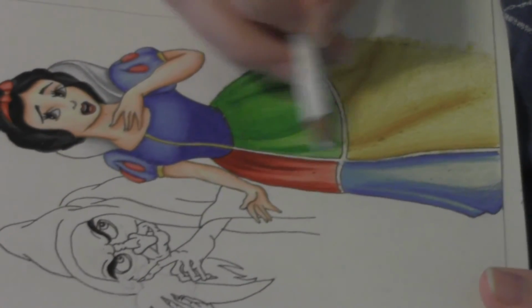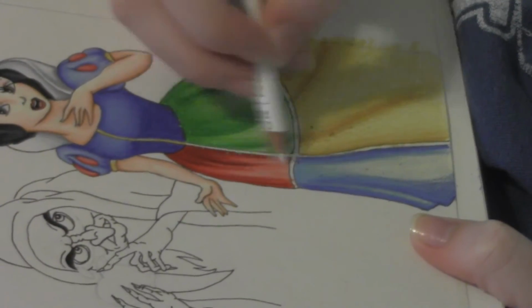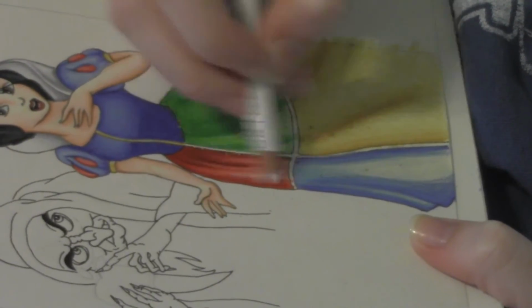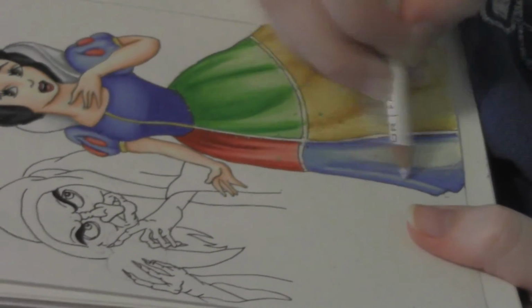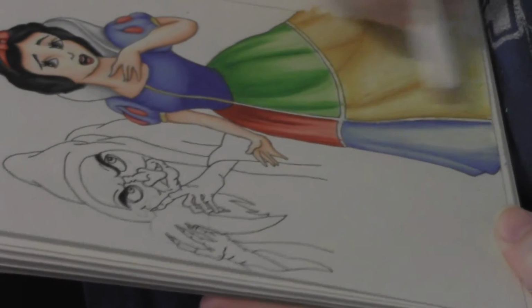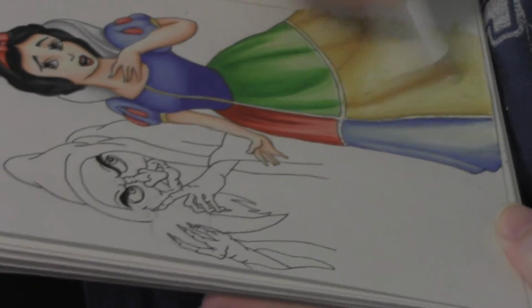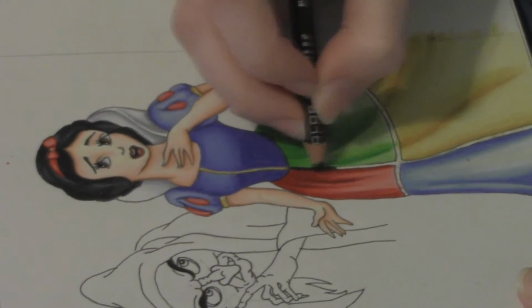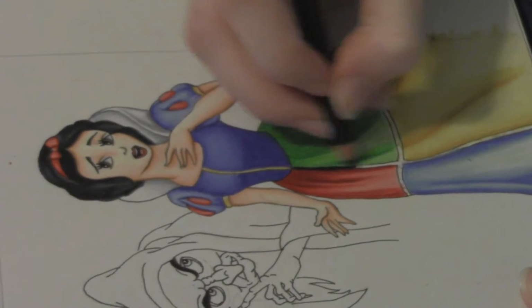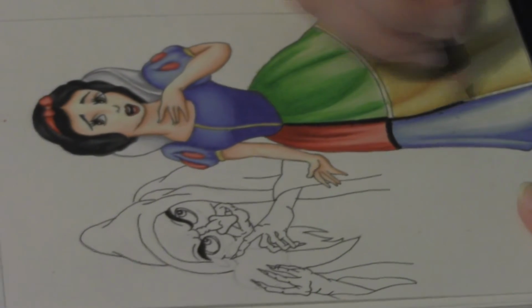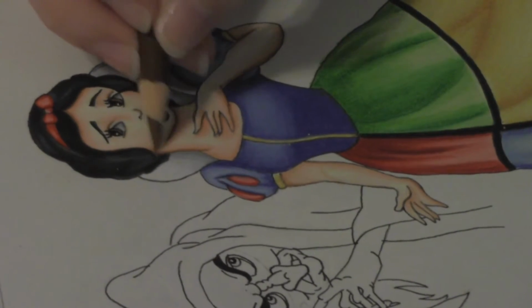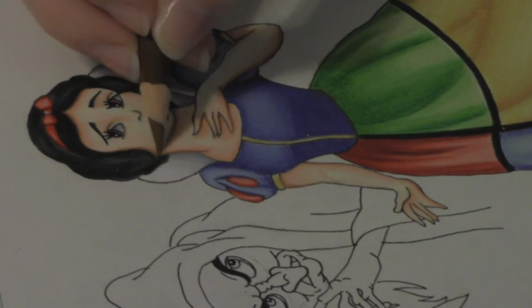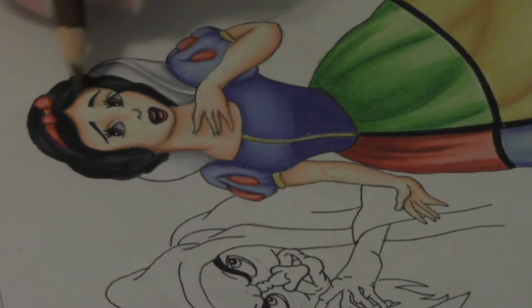Now, because I couldn't resist, I added white in each square directly next to the darker part to create a higher contrast. Then I'm filling in the negative spaces of the Microsoft symbol with black. And to finish off Snow White's side of the picture, I am adding a little bit more sienna brown to her face to add some shadows.